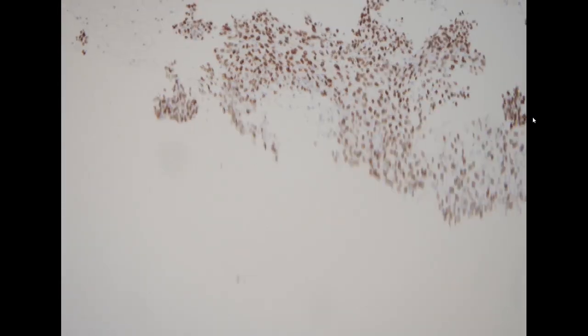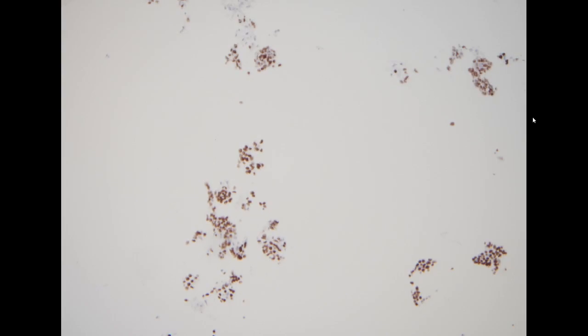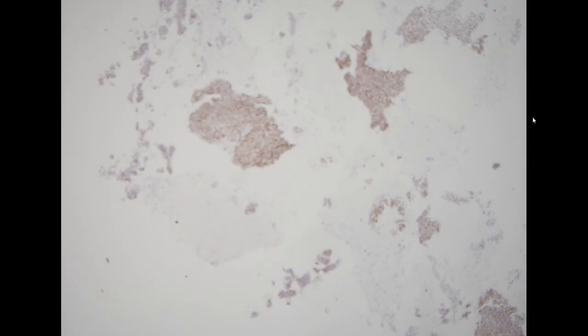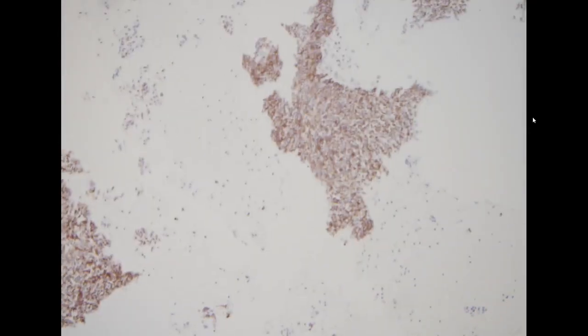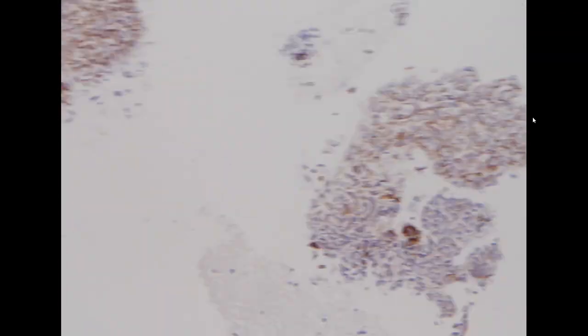P40 for myoepithelial cells is strongly positive. However, P40 can also serve as a squamous marker, so we need to pay attention to that. So we also did some myoepithelial markers. This is actin, and actin is also positive. So it is likely a myoepithelial carcinoma.